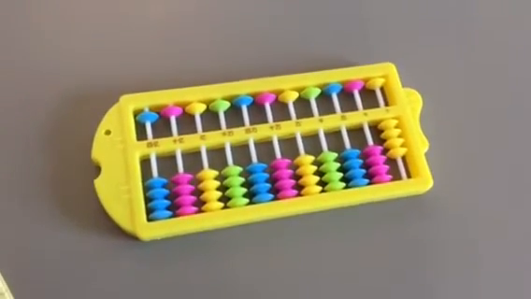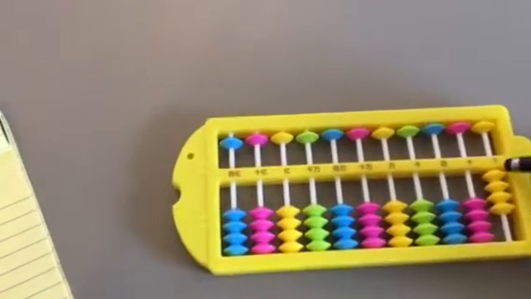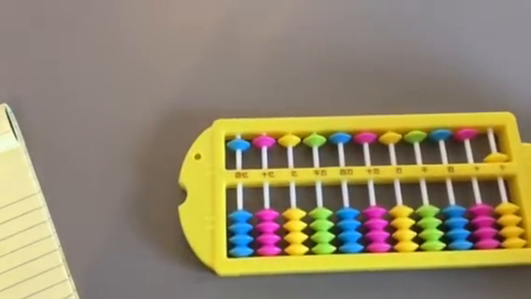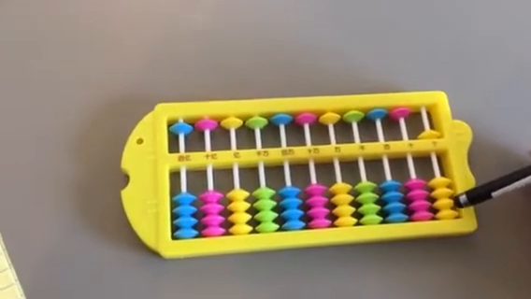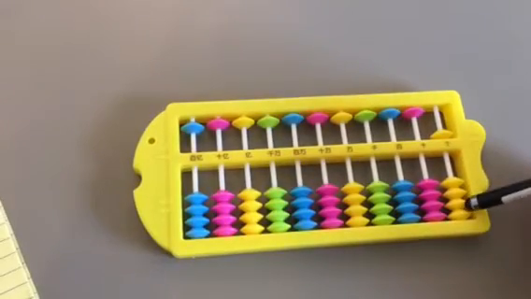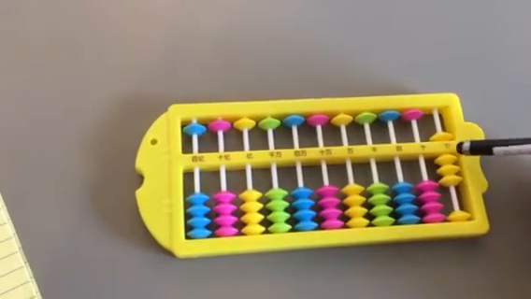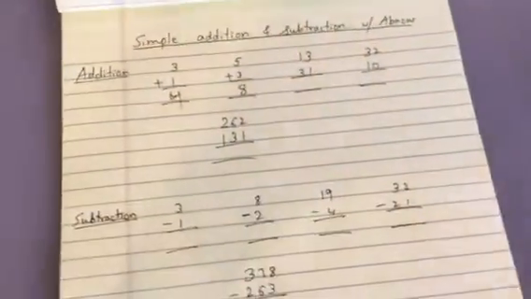How about 5 plus 3? So first put a 5, and then to that I want to add a 3. So addition always moves beads towards the central bar. So 5 and a 3, so that's an 8. I'm making this worksheet here to help me with the process. So we're going to work through these examples.